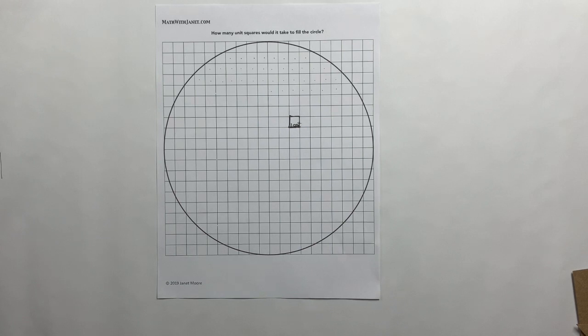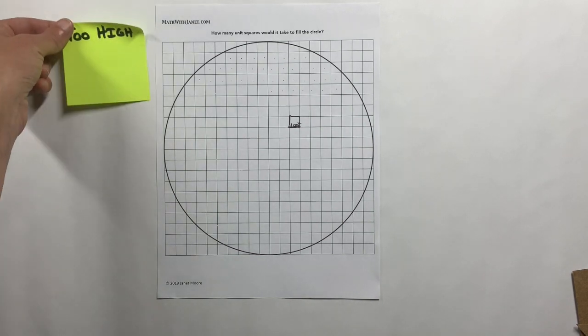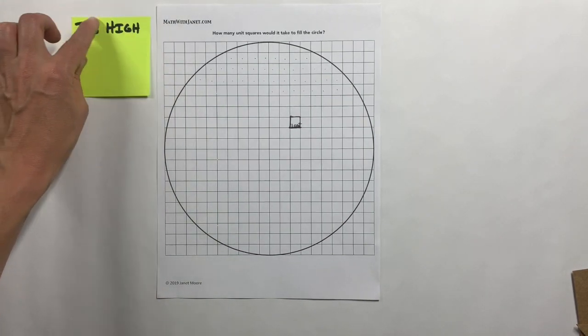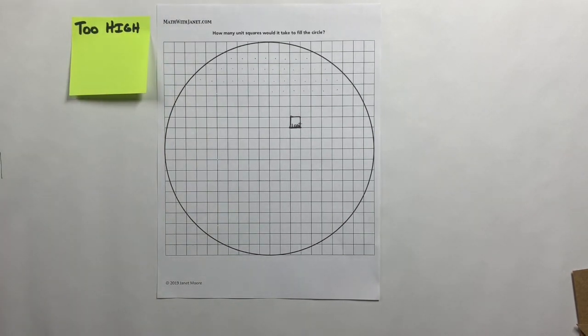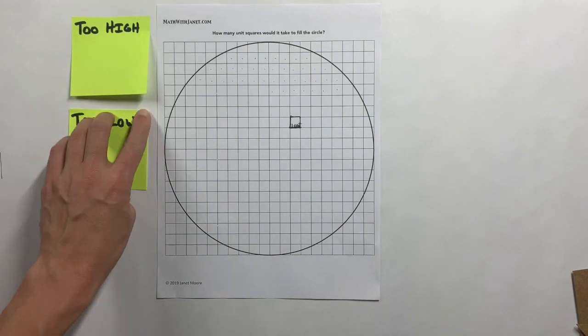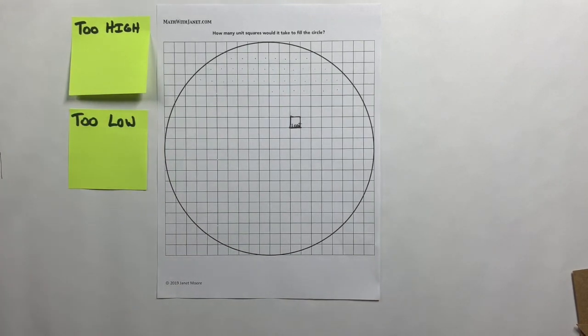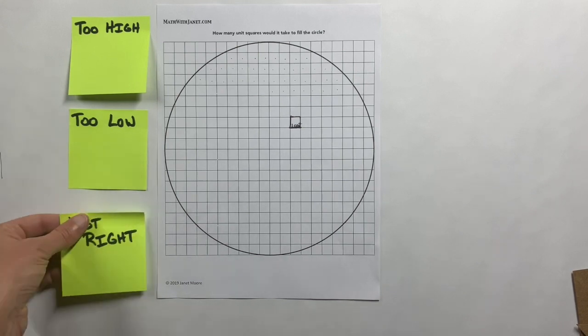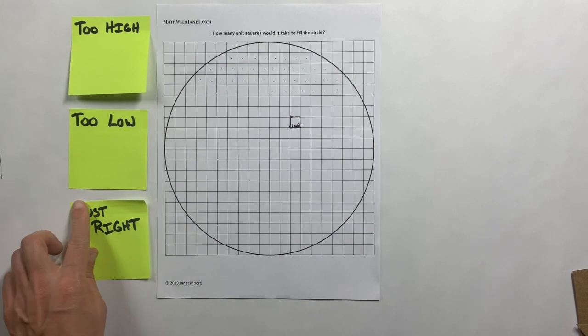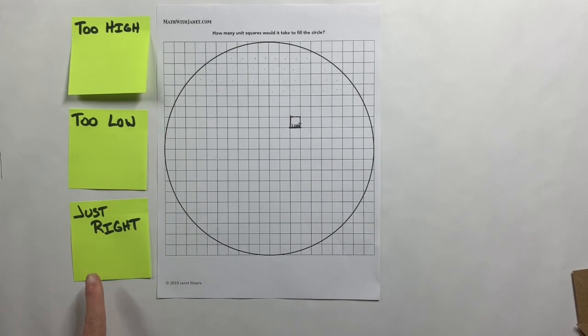Once again, as they are doing this initial count, we're going to ask students to give us an estimate based on their count that's too high, an estimate that's too low, but still pretty close, and an estimate that is their Goldilocks best guess at what is just right for this circle.